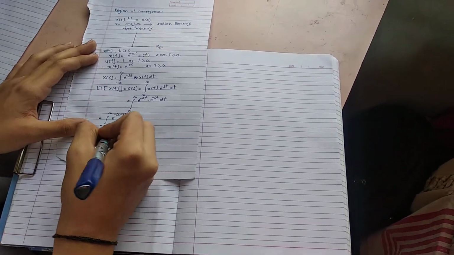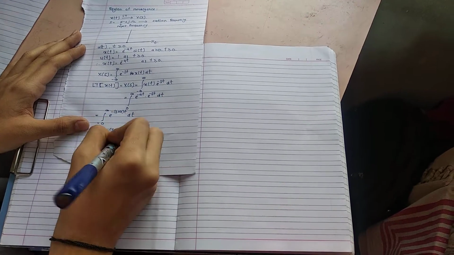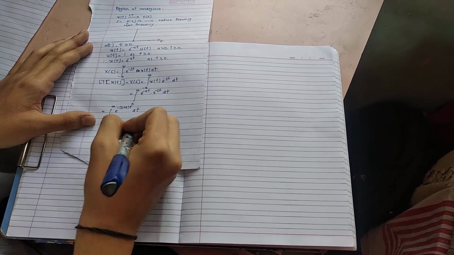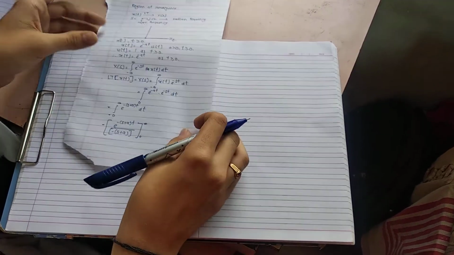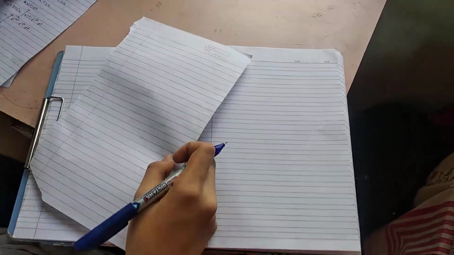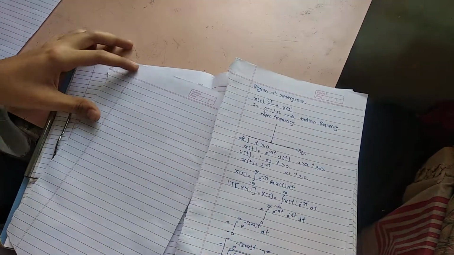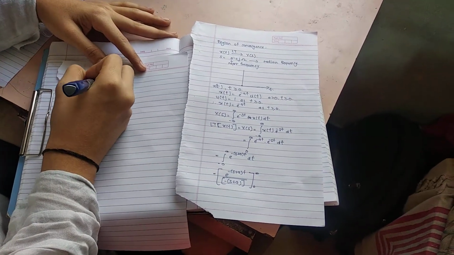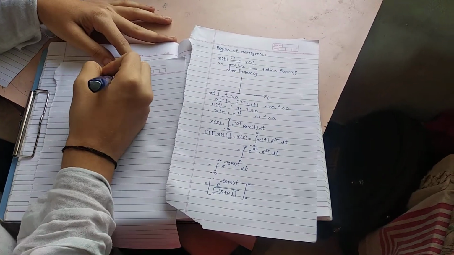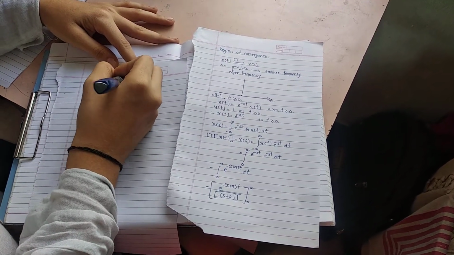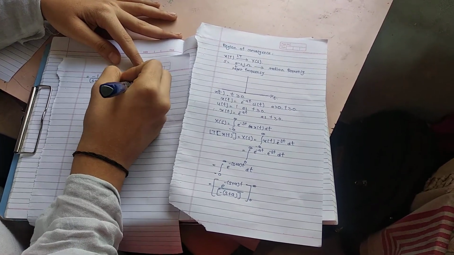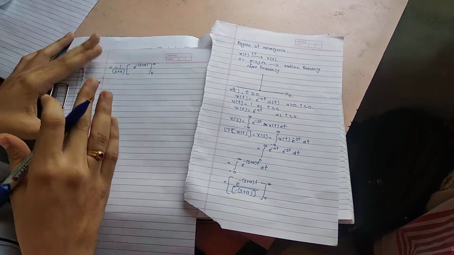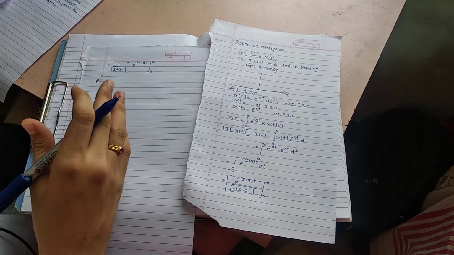After solving, what we get is minus 1 upon s plus a, into e raised to minus of s plus a into t, with the limits as they are. The further step is now important in the calculation for ROC.